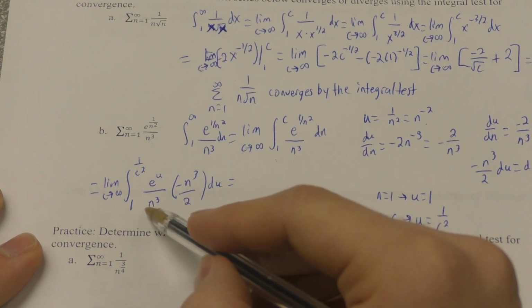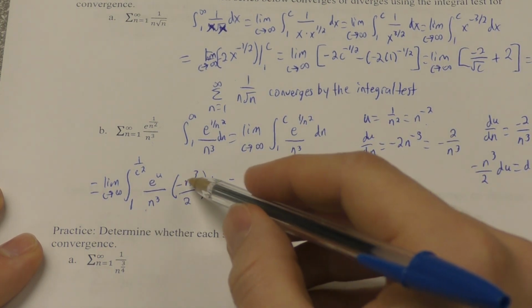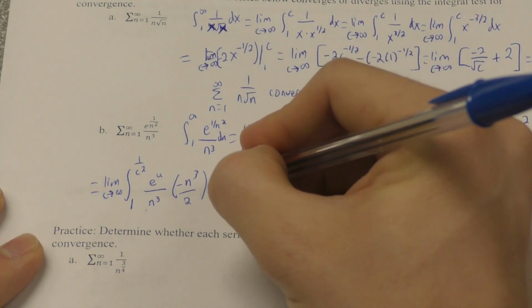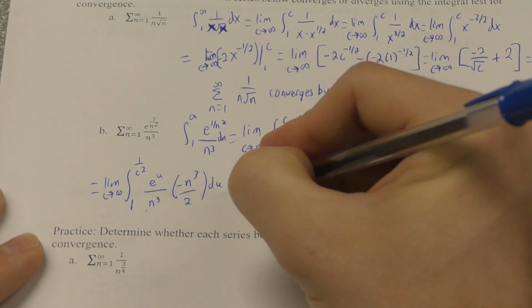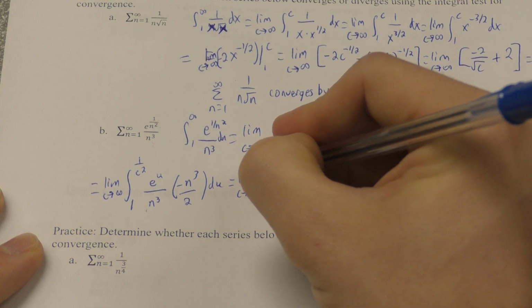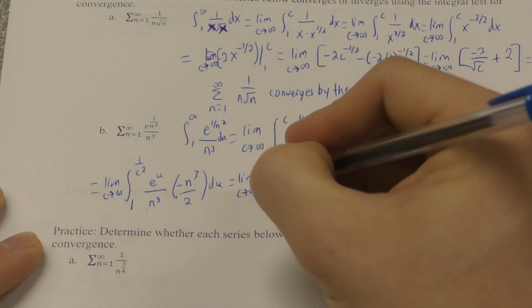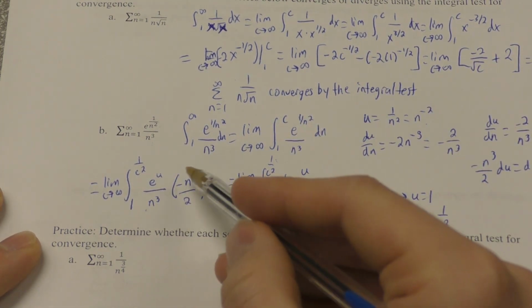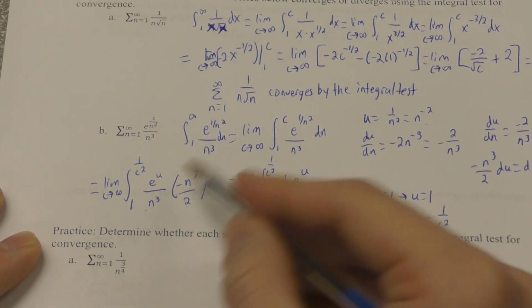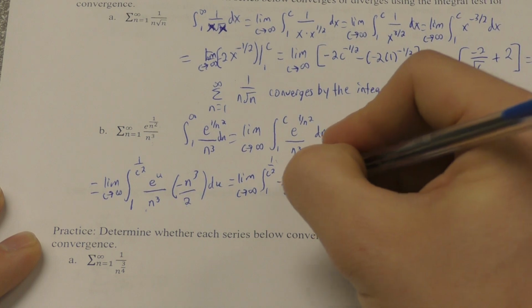Simplifying this up, I would lose my n cubes and I get negative half left. So I get the limit as c approaches infinity of the integral from 1 to 1 over c squared of negative half e to the u du.